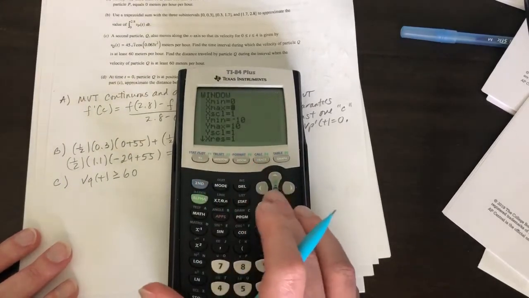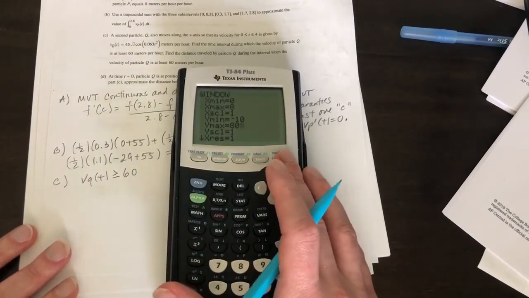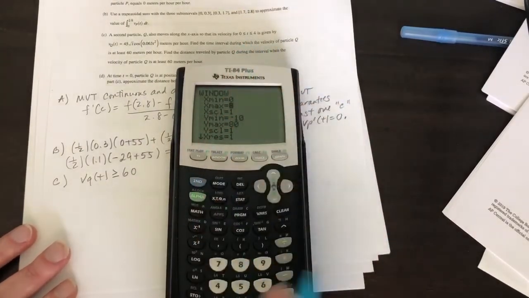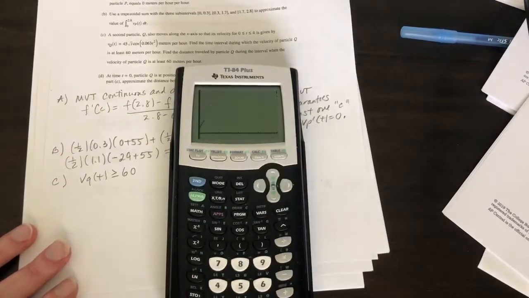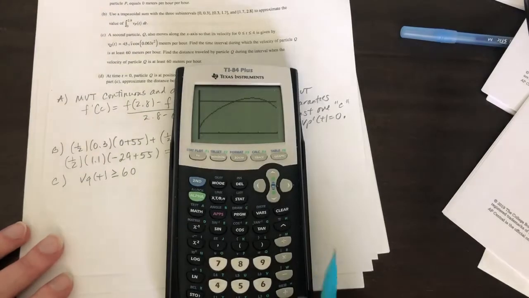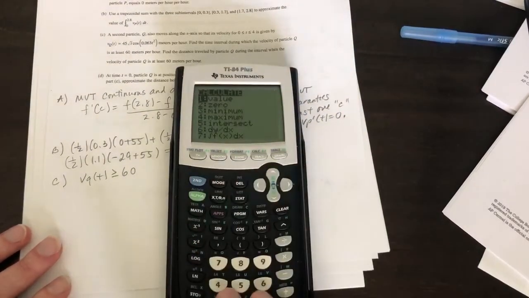Now I want to change my window. Let's change our y window to 80. And it says our x window needs to be 0 to 4. So we can get a good idea what this graph's going to look like. Okay, so we can see from the graph that it's going to cross here and here, so we need to find those two intersection points.